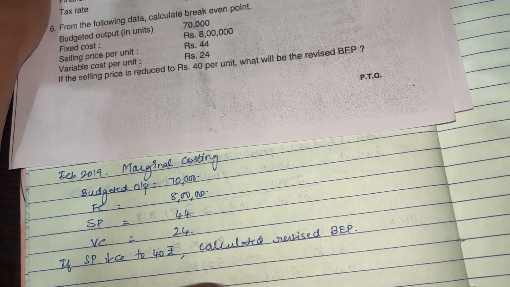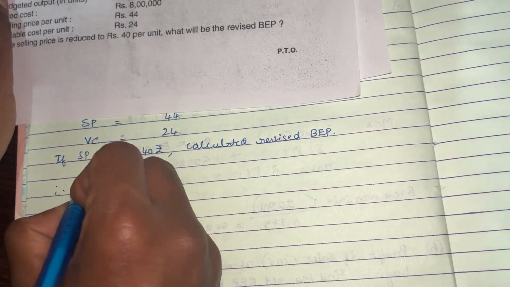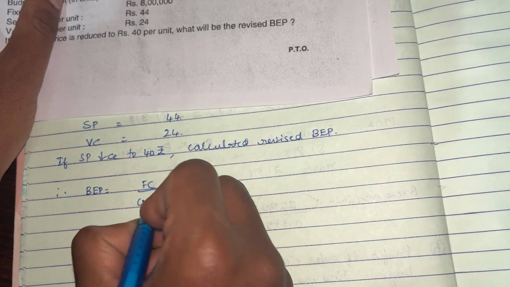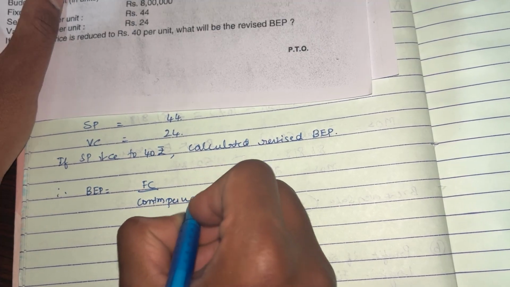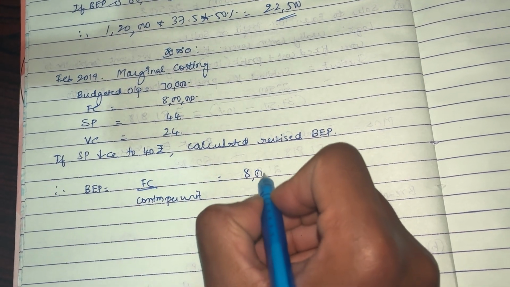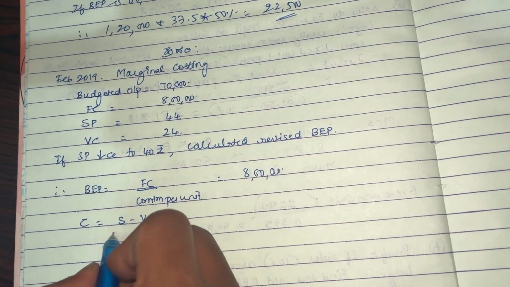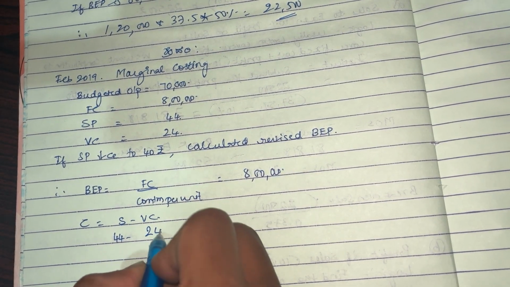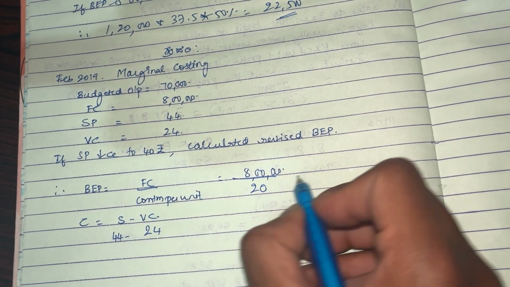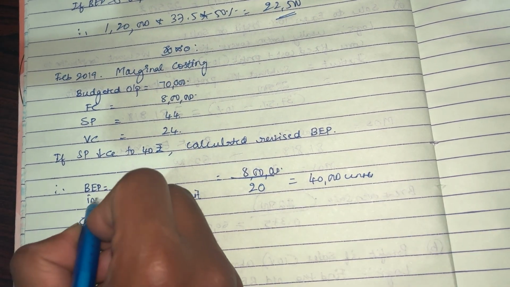Revised BEP. Okay. Now firstly we will calculate what is BEP, students. BEP is equal to fixed cost divided by contribution per unit. Now what is the fixed cost given in the question? 8 lakhs. Okay, now how do we calculate this contribution? Contribution is equal to sales minus variable cost, that is 44 minus 24. So 44 minus 24 will be coming up to what? 20. Now 8 lakh divided by 20 is 40,000 units, that is BEP in units.